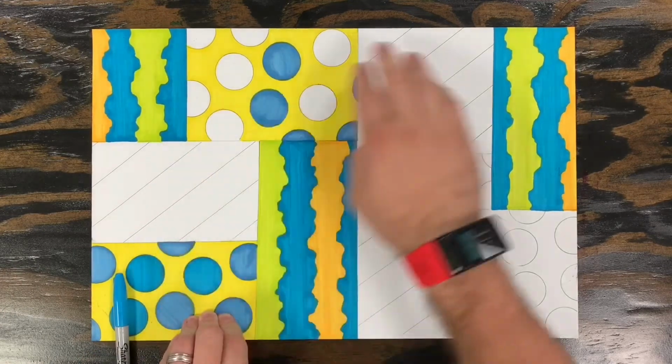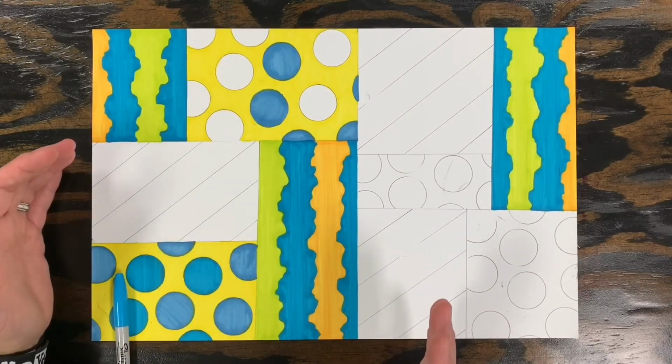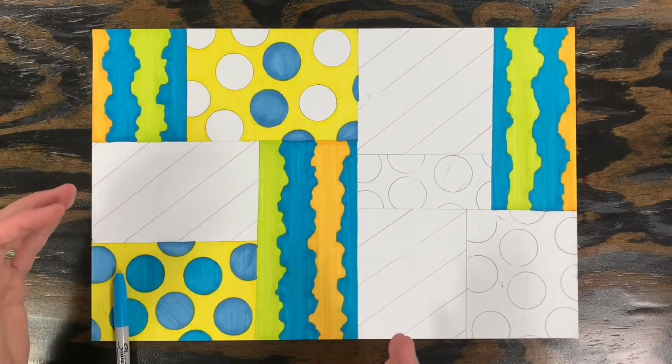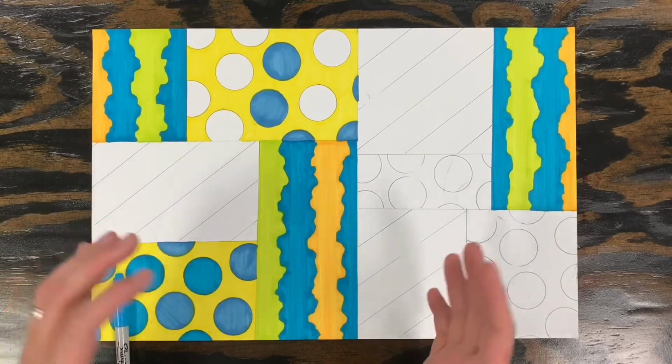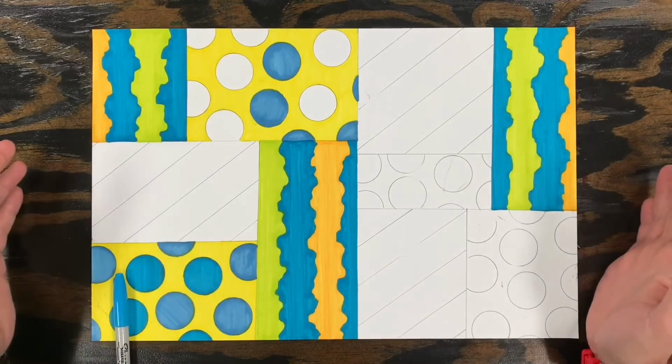And I'm going to do the same thing with the third group so that even though all 3 patterns are different because they have different colors, they still have something in common with each other, which is going to help them work together as one artwork.